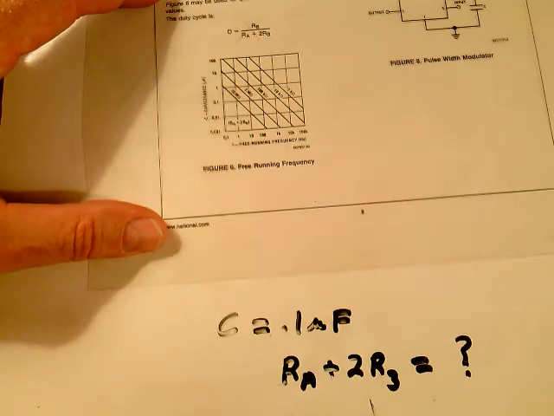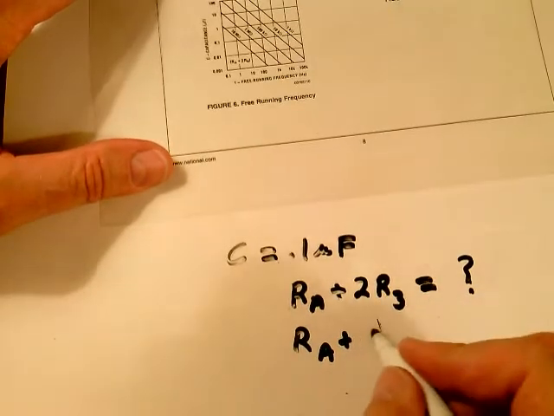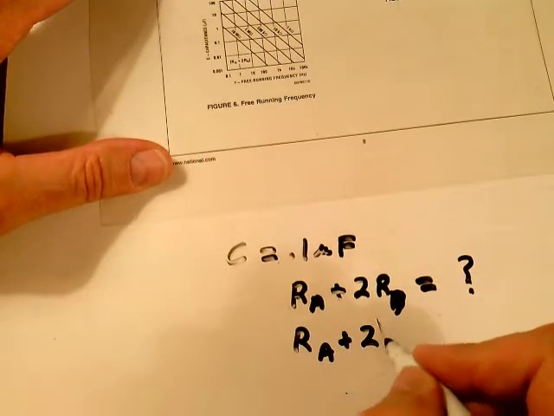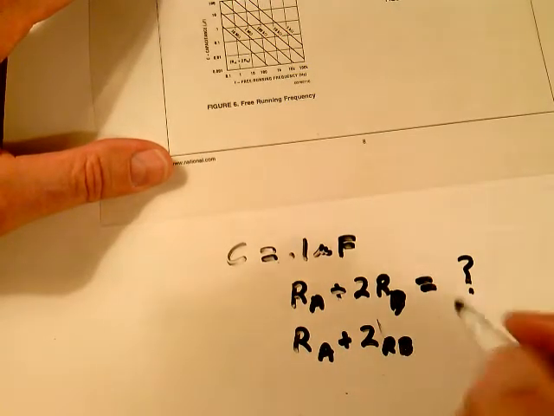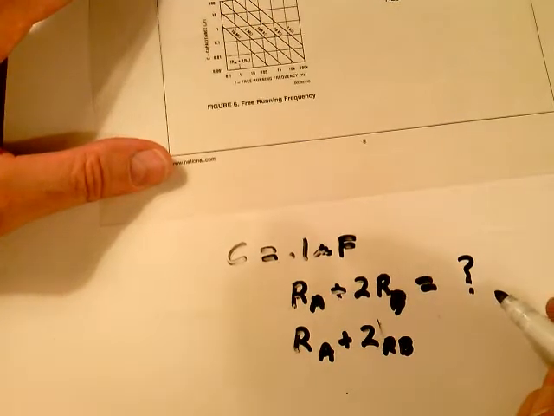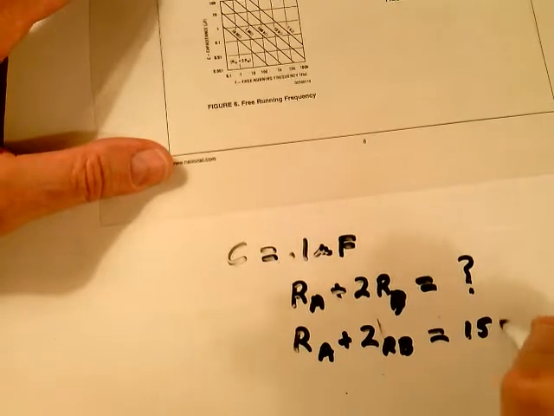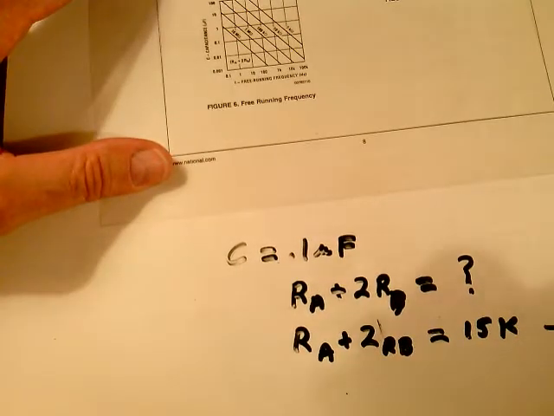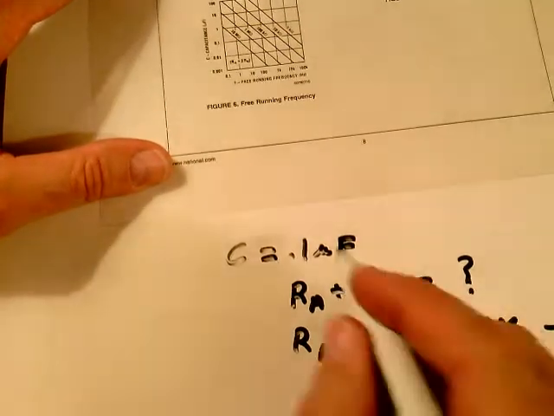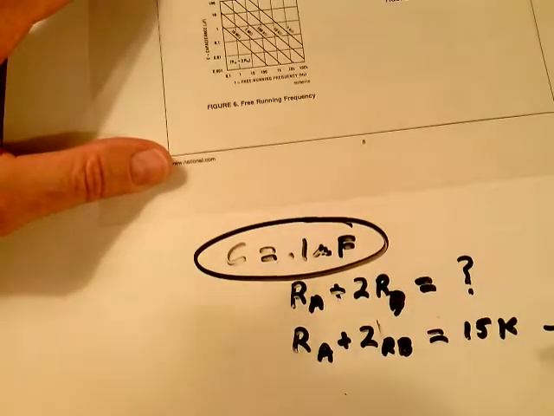Let's say it was. So you're going to have RA plus 2RB equal to about 15K at that frequency. You know your capacitance, pick a value for RA.